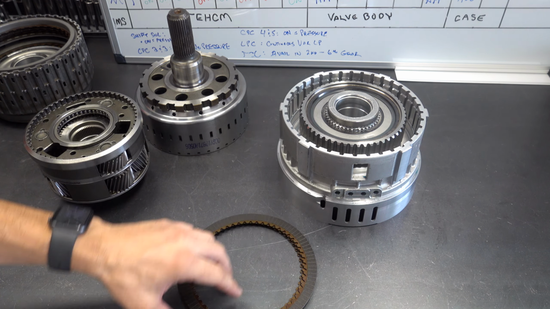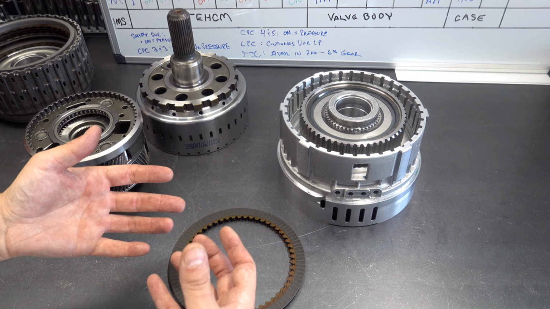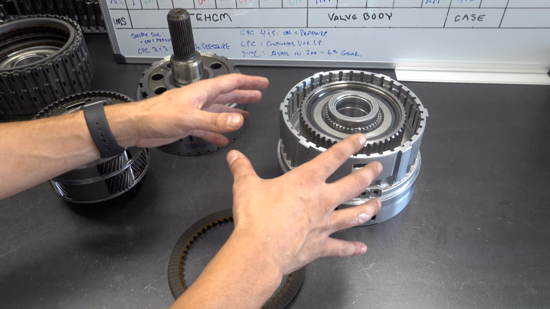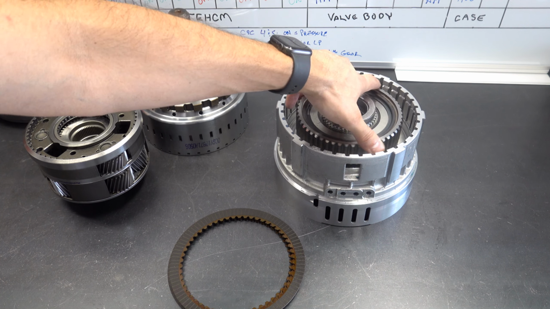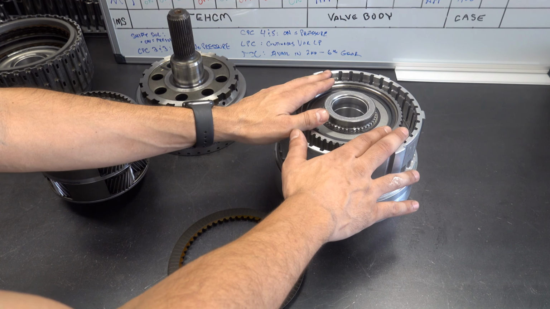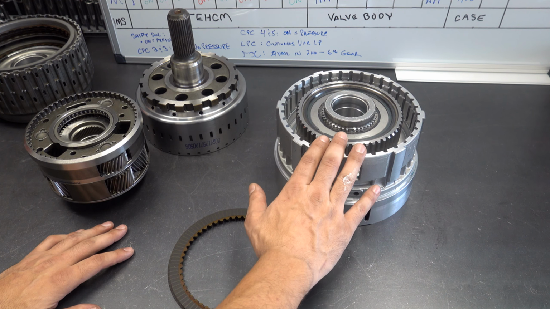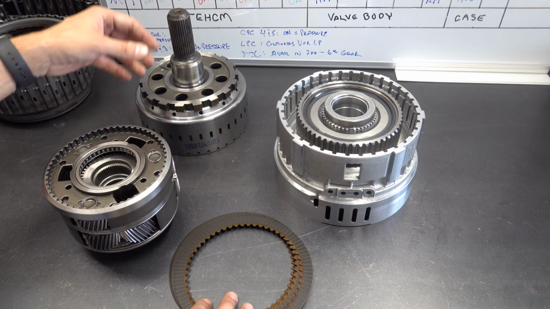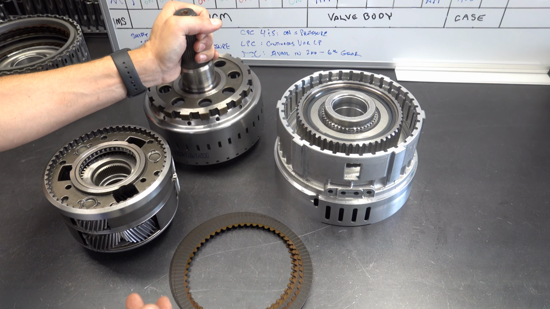The piston, the frictions, the steels, and the backing plate are all equivalent to our fibrous muscle tissue here in low reverse. That's the low reverse muscle, if you will. This is our connective tissue. This is our ligament and/or our joint connecting the low reverse clutch pack to the skeletal structure, which is our center support, our rear planetary carrier assembly, and our output shaft and ring gear. Now there's no ring gear in here, but same principle.